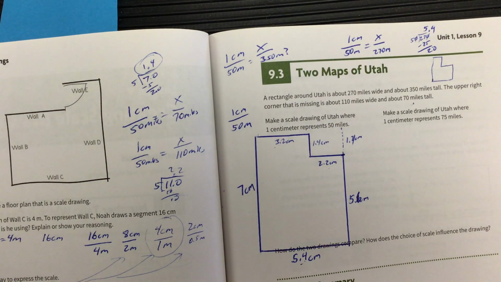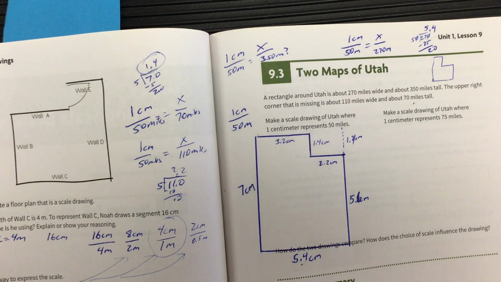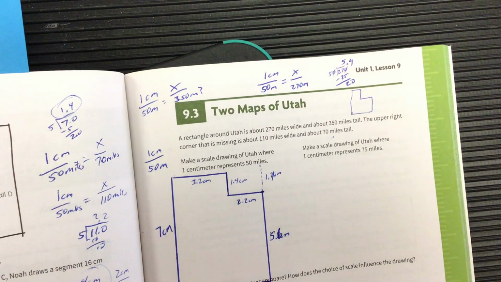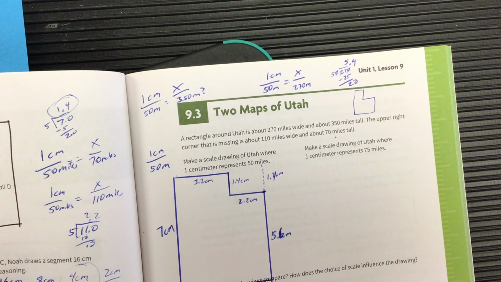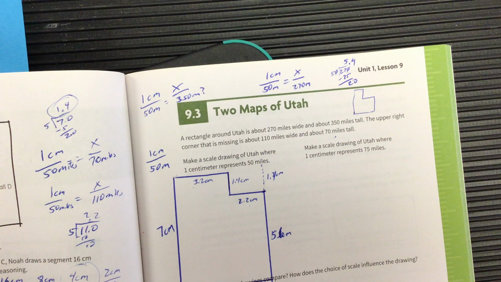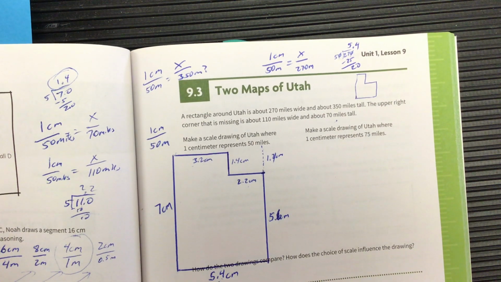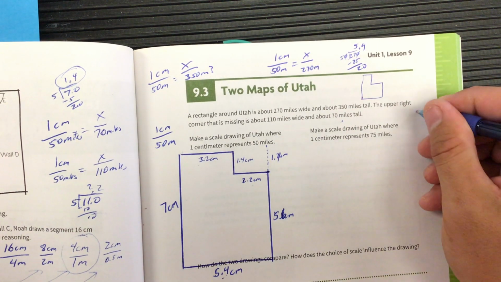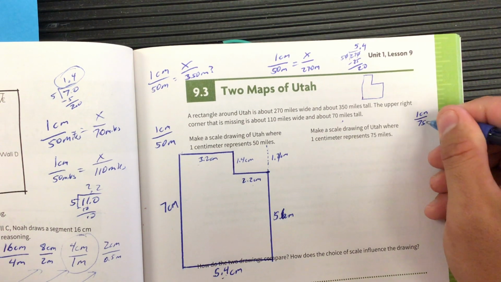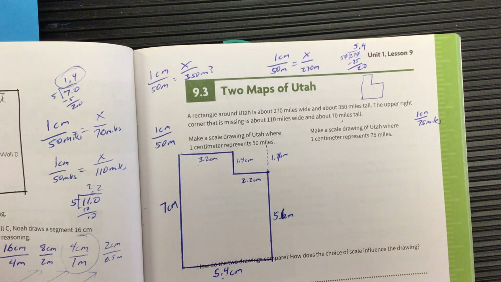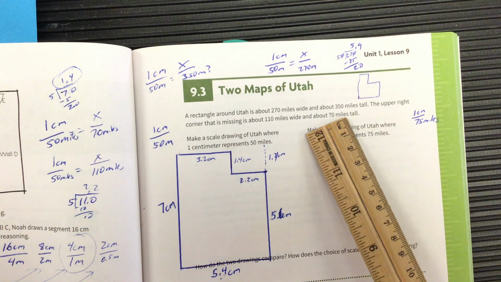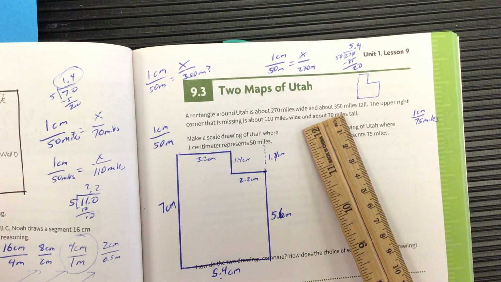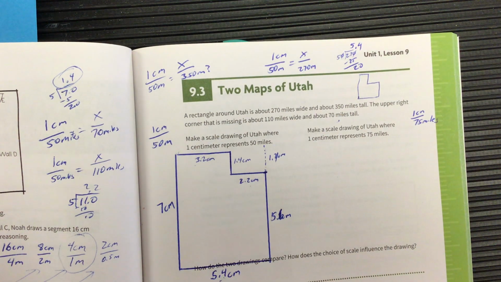All right. Now, if you got a little lost in that, we're going to do another one the exact same way. Except what changes? Our scale is now 1 centimeter equals 75 miles. Okay, so let's start with how tall.